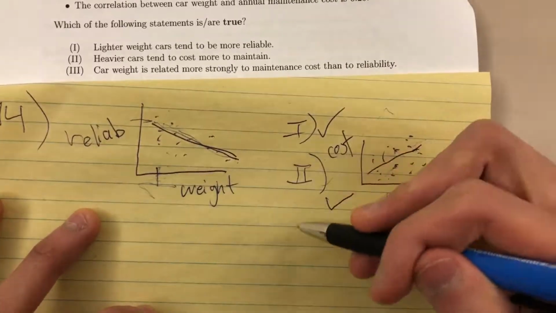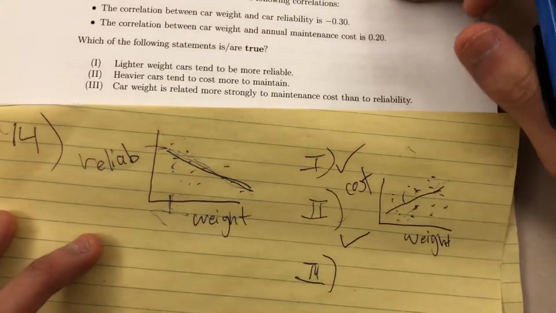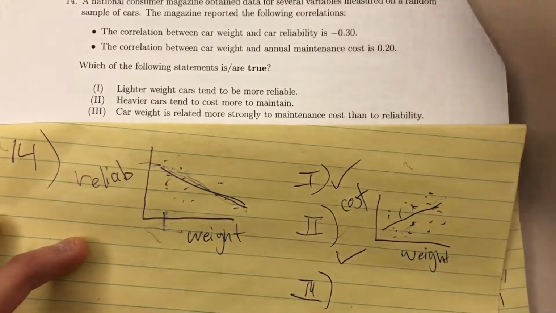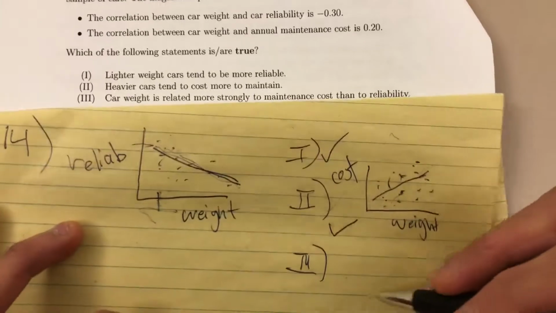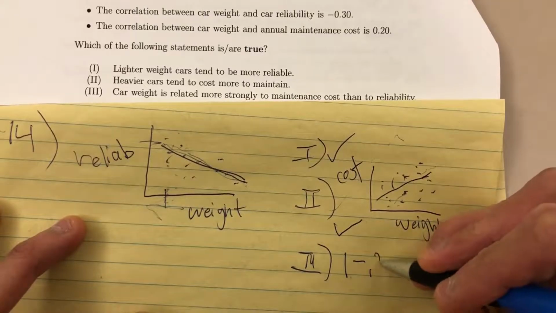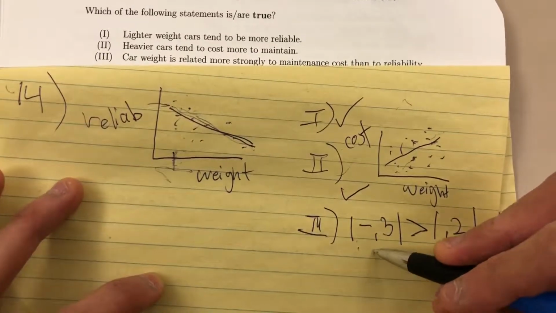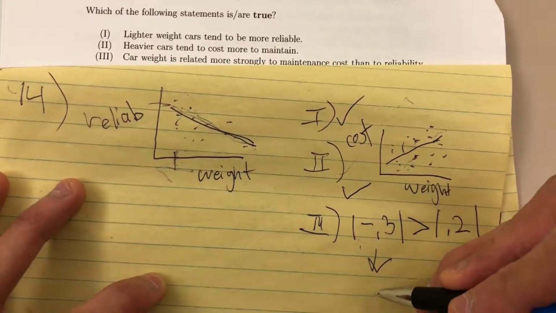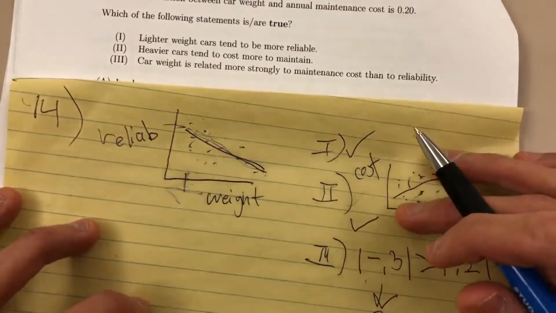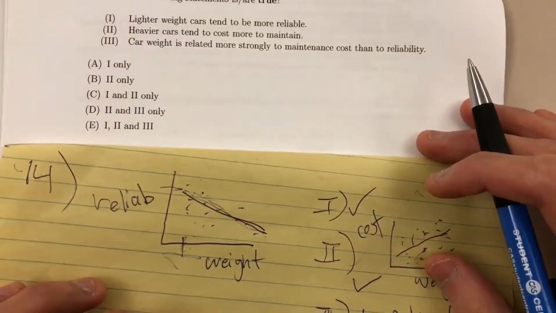Now let's look at number 3. Car weight is related more strongly to maintenance costs than to reliability. So in order for us to find out whether or not the statement is true or false, we need to look at the absolute value of our correlation. So between car weight and car reliability, the absolute value of negative 0.3 is going to be greater than the absolute value of 0.2, because when we take the absolute value of a negative number, it becomes positive. So 0.3 is greater than 0.2. So that means that number 3 is false. So here the answer choice should be C.